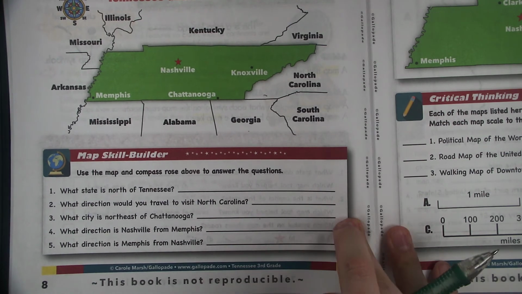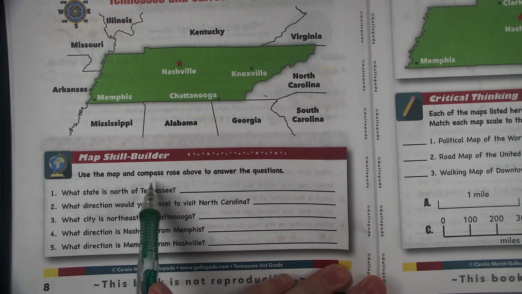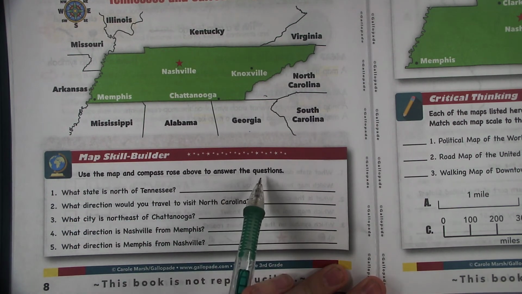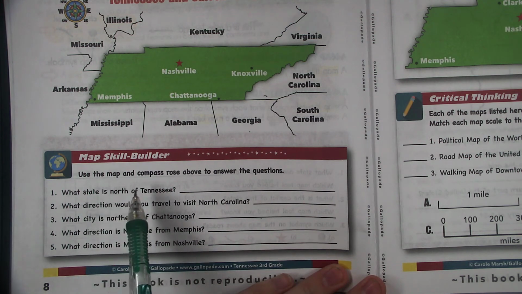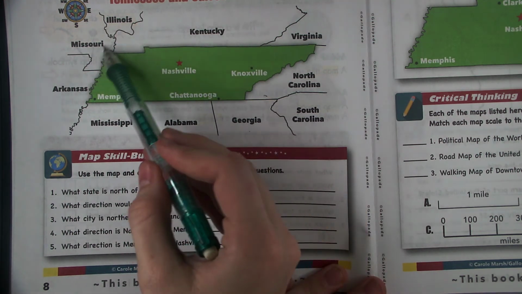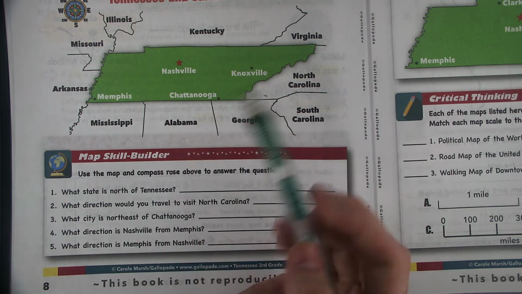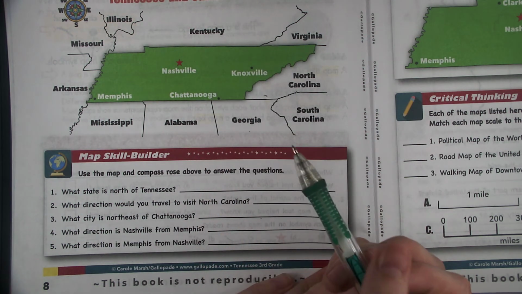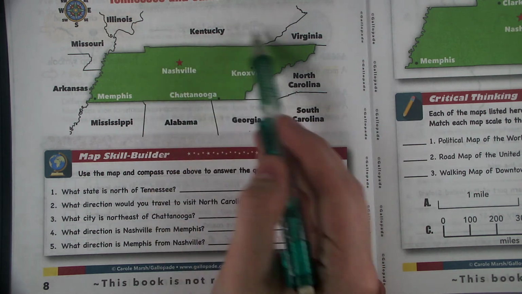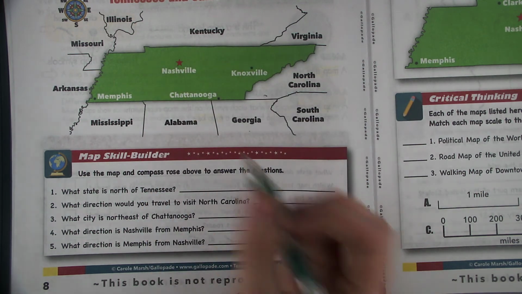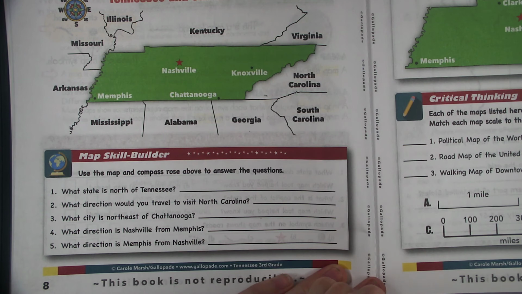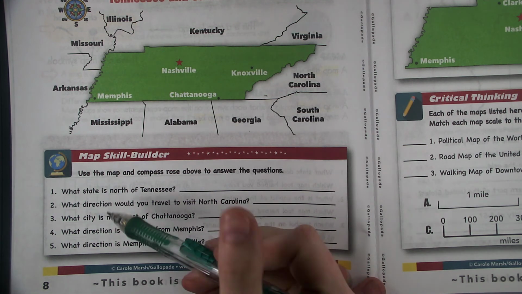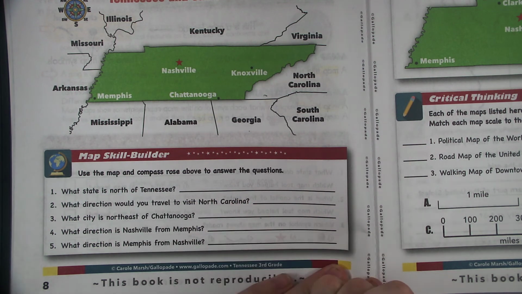So at the bottom of page 8, it says, use the map and compass rose above to answer the questions. What state is north of Tennessee? So we have quite a few states that are north of Tennessee, but it's asking for the main one because this one is mostly north and it's the biggest one that we can see on this map. So go ahead and write Kentucky there. And then I want you to go ahead and do the rest of these.